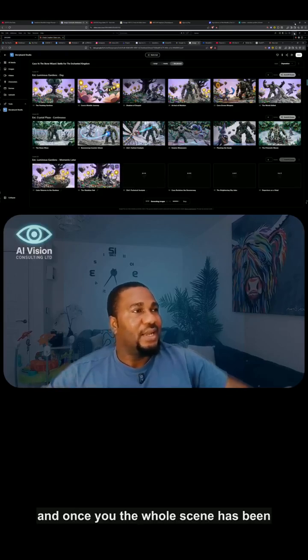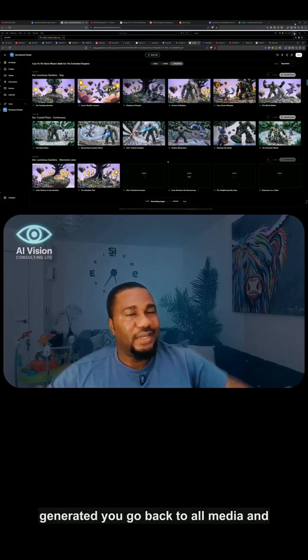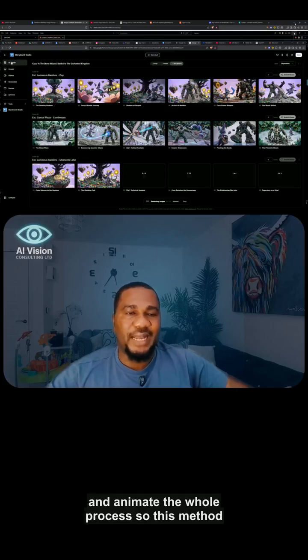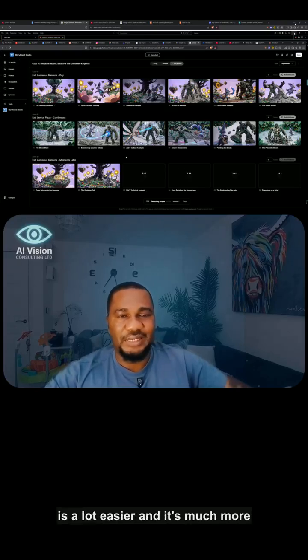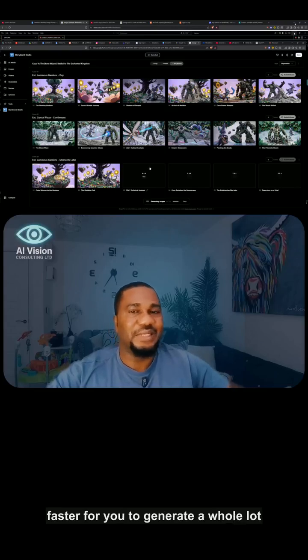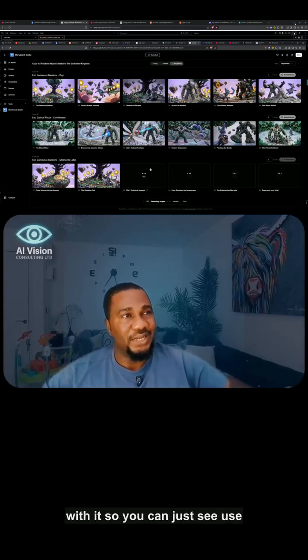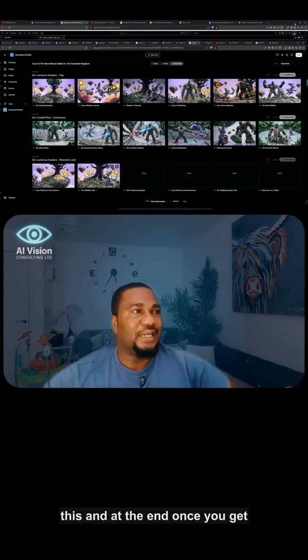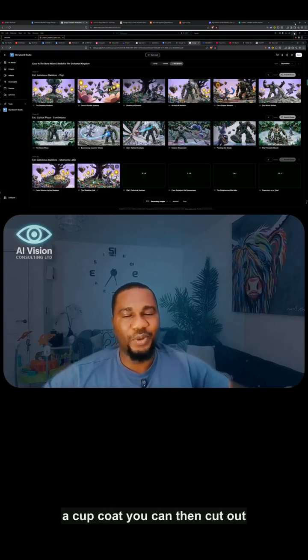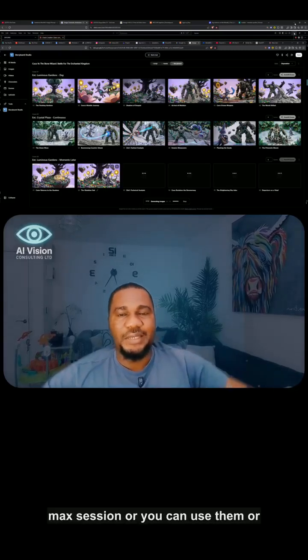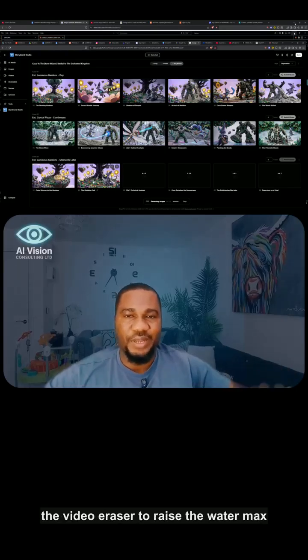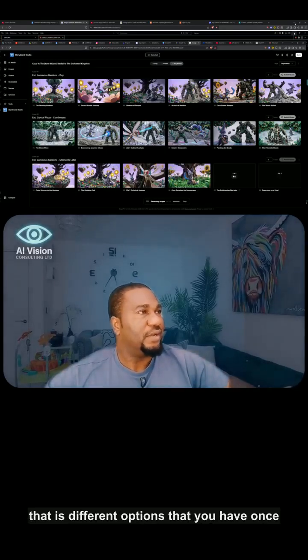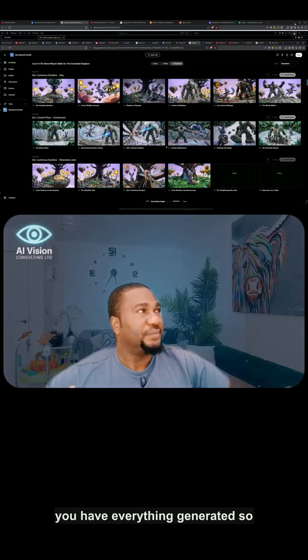Now this is scene 3, and once the whole scene has been generated, you go back to all media and animate the whole process. So this method is a lot easier, and it's much faster for you to be able to generate a whole lot with it. So you can still use this if you don't want to go through that process of spending money. You can use this, and at the end, once you get to CapCut, you can cut out the watermark section, or you can use another video eraser to erase the watermark. So those are the different options that you have once you have everything generated.